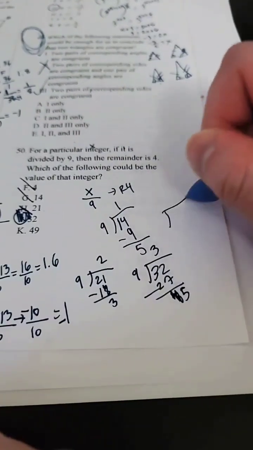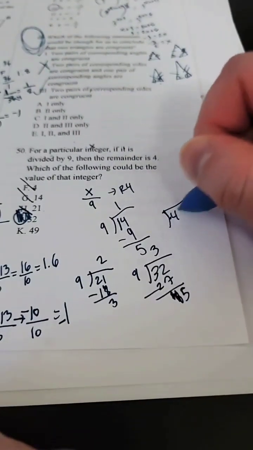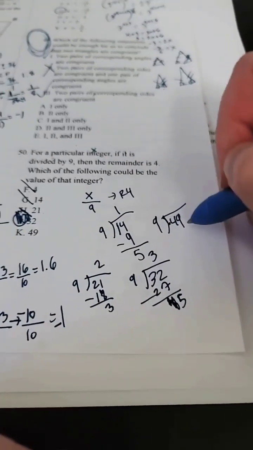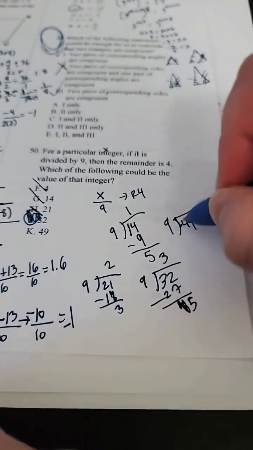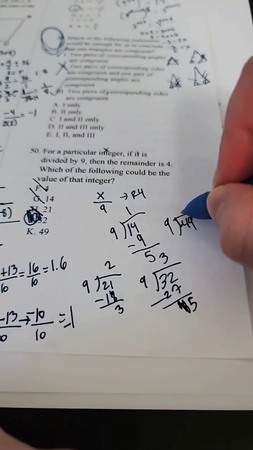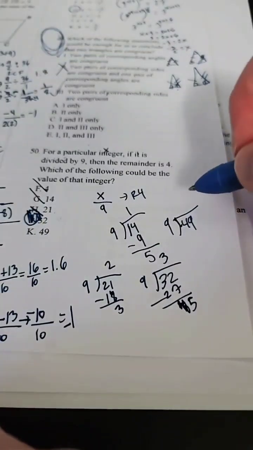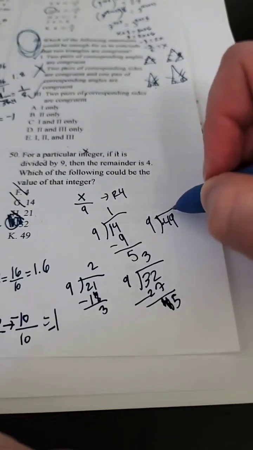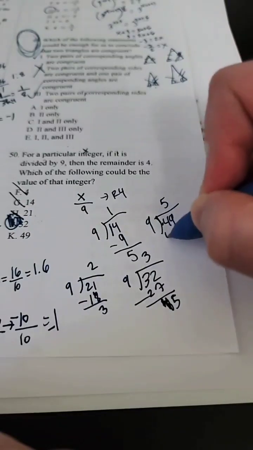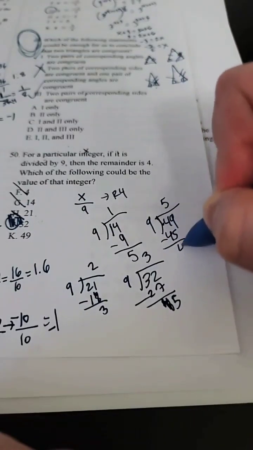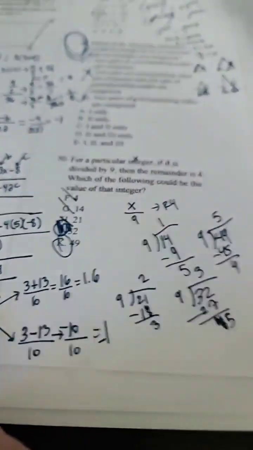Sorry. That was dumb. Okay, so 49 divided by 9. Okay, 49 divided by 9, so it must be that one. 49 divided by 9 is going to be, and this is why I should be checking the key as I'm going, but I'm not. Whoopsies. So then this would be 5. It goes in 5 times, so then it's 45 minus, and that is 4. That's a remainder of 4, so it should be K. Sorry about that, guys.